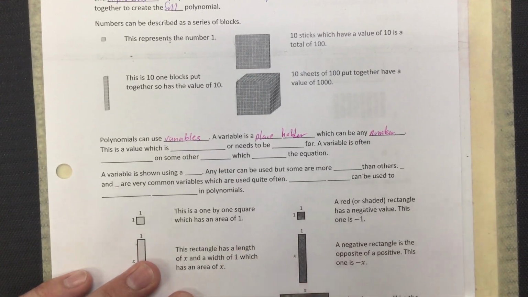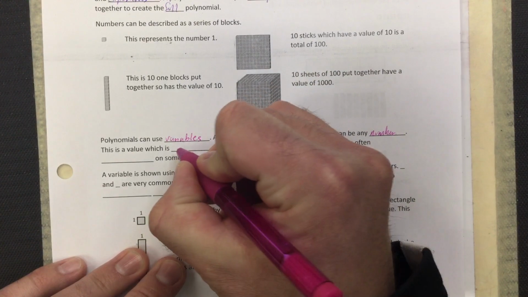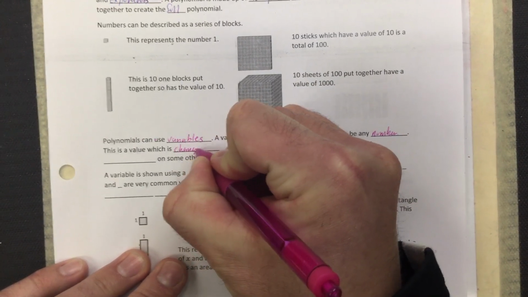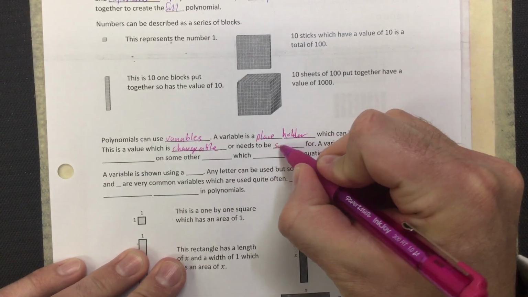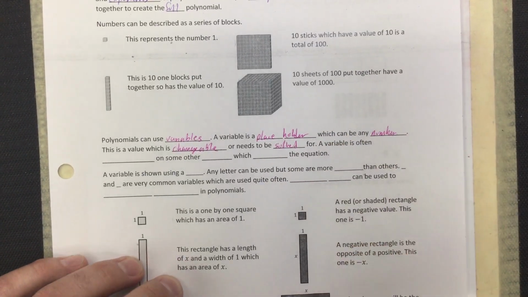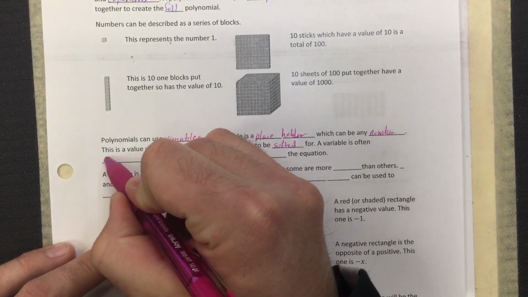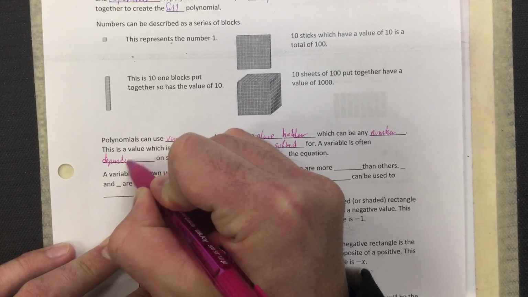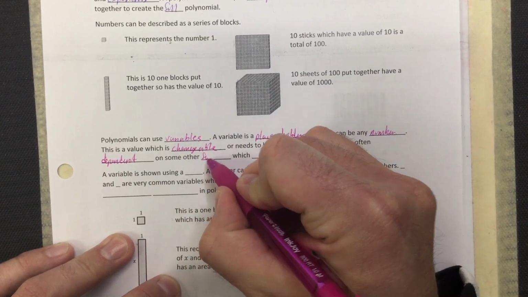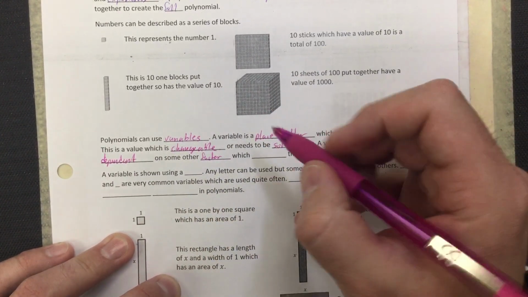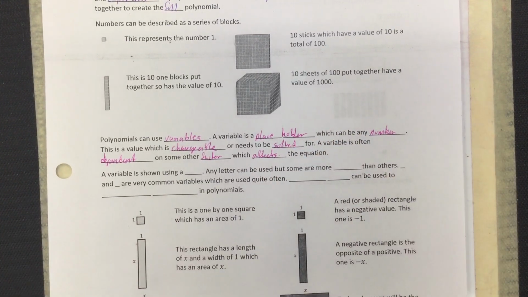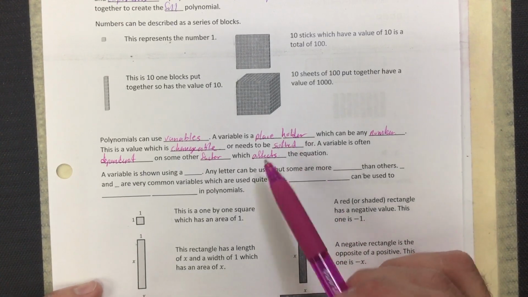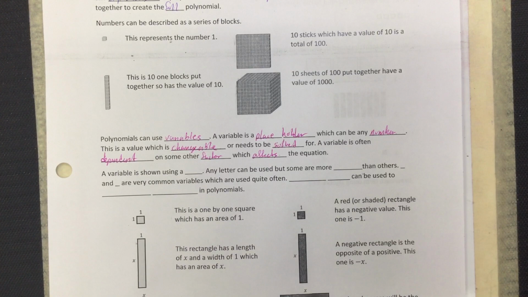Now, this is also a value, as mentioned, which is changeable, okay, or needs to be solved for. Okay, a variable is often dependent on some other factor, okay, which affects the equation. Okay, so when we're dealing with equations in this case here, a variable could be really anything, and right now we're going to deal with a variable.